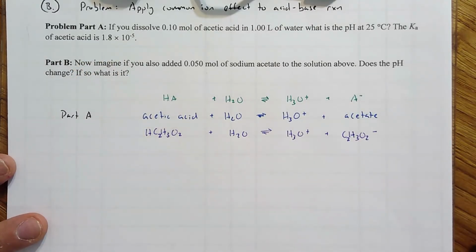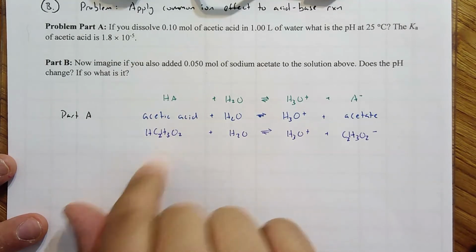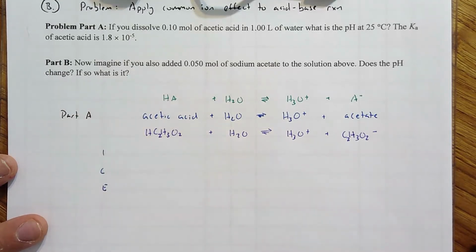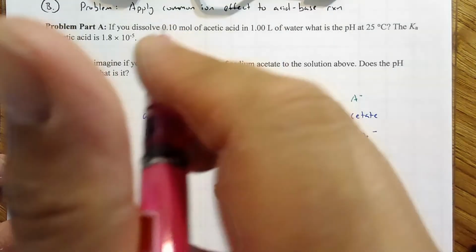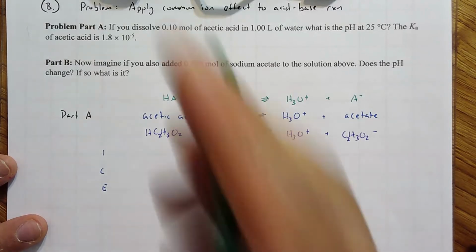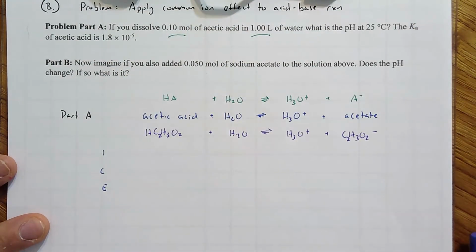We're setting up an ICE table because we're given an initial amount of acid, but we're not given the molarity. We are given the moles and the liters. But the liters is 1, so moles divided by liter gives you molarity.